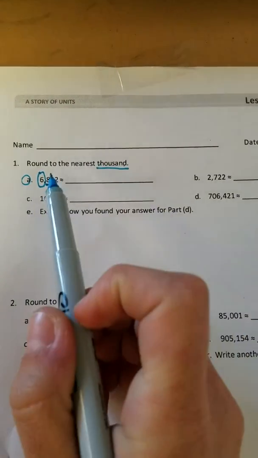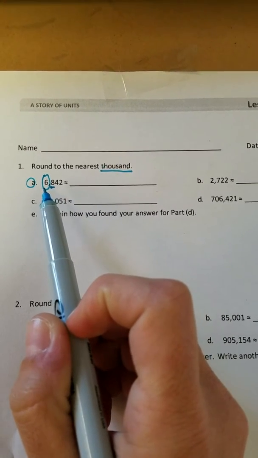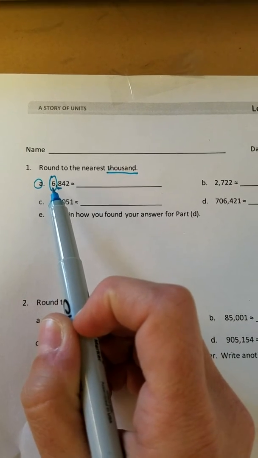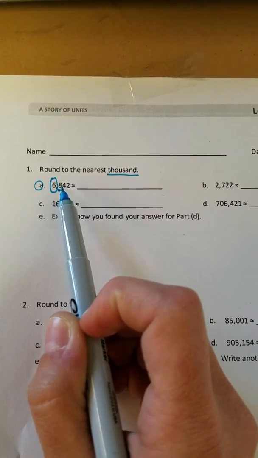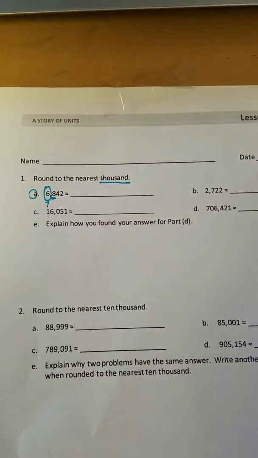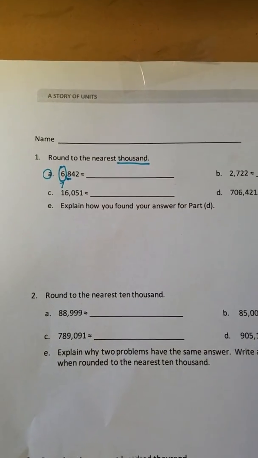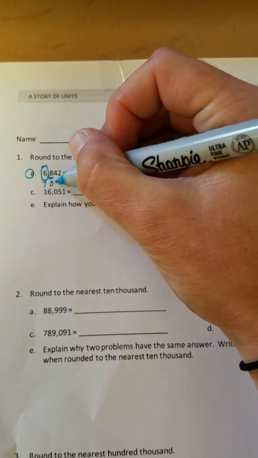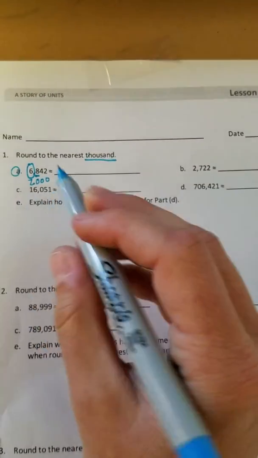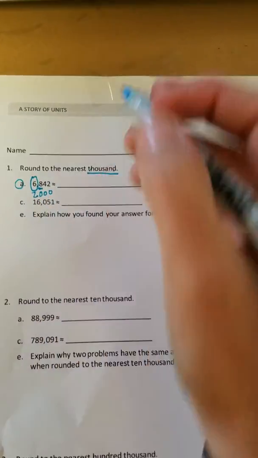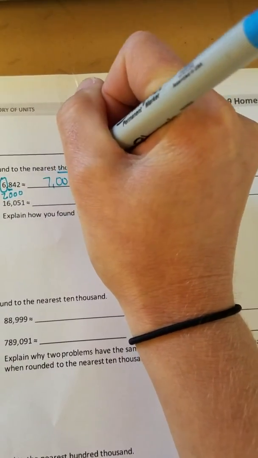And we know that if this number is 0 to 4, the circle stays the same, but 5 to 9, we're going to add 1 to the game. So since this number is an 8, we're going to add 1 to the 6, which would make it a 7. And if we keep going through the rap, now flex your muscles just like a hero. Digits to the right turn into zeros. All the other numbers stay the same. And that's what we've got here. We've got our number 6,842 rounded to 7,000.